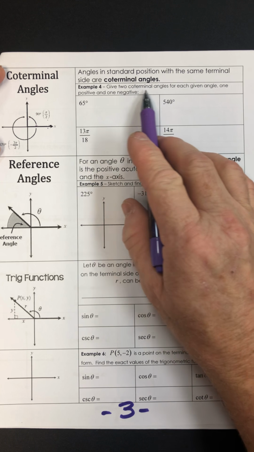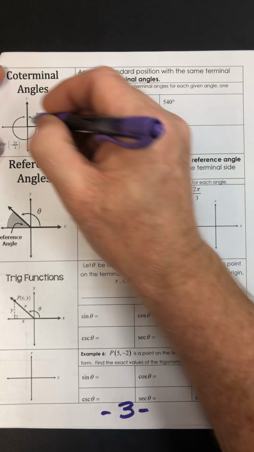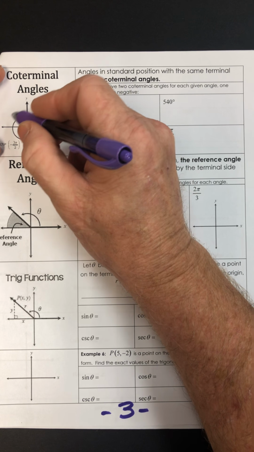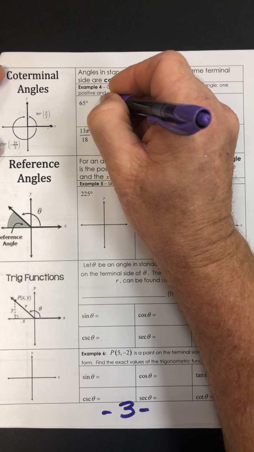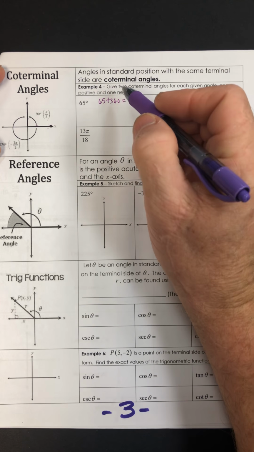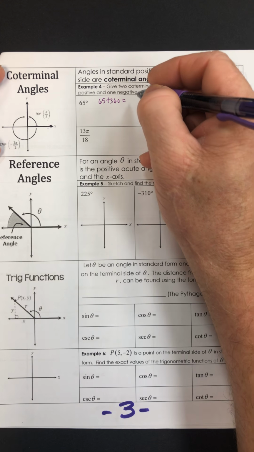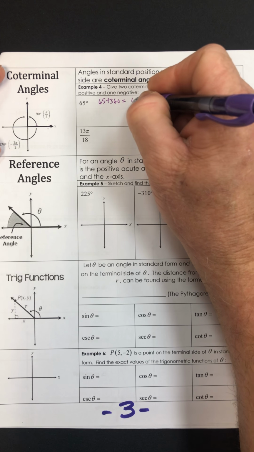It says give two coterminal angles, one positive, one negative. So if I take the angle and go 360 more, so 65 plus 360, I started at the 65 degree angle and went 360 more, that gives me a coterminal angle of 425 degrees.